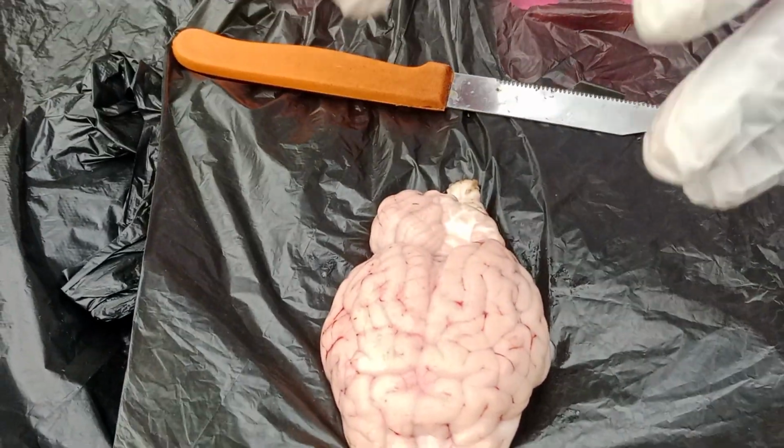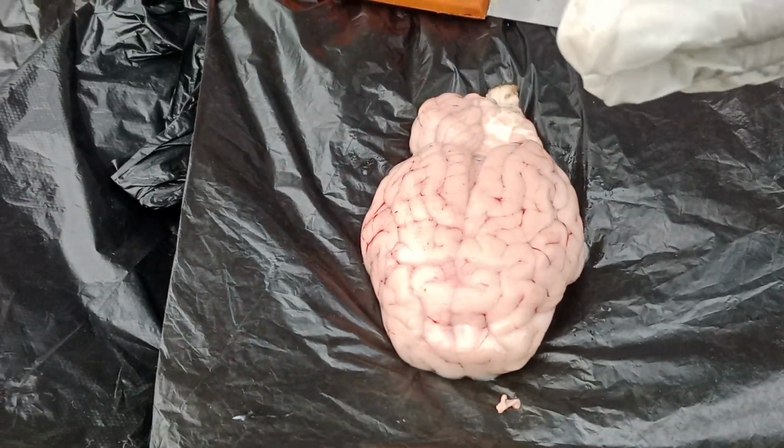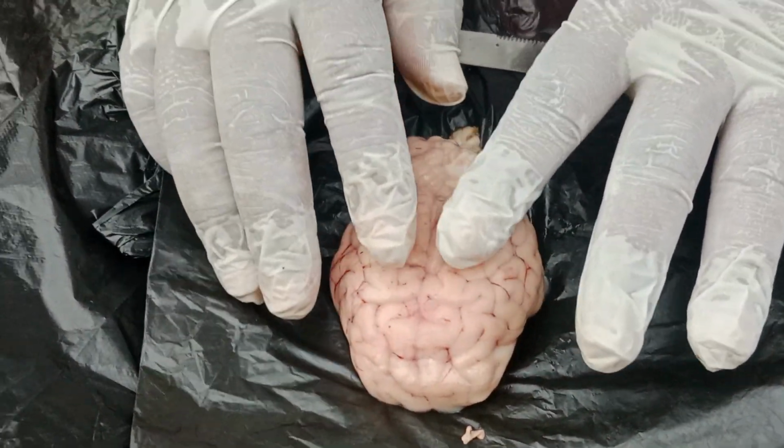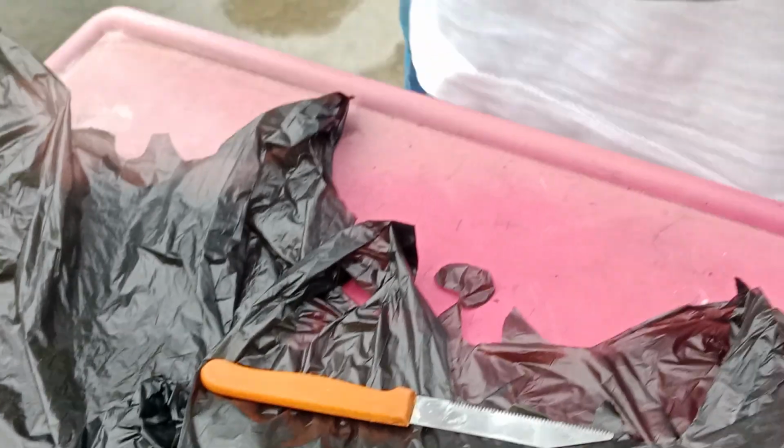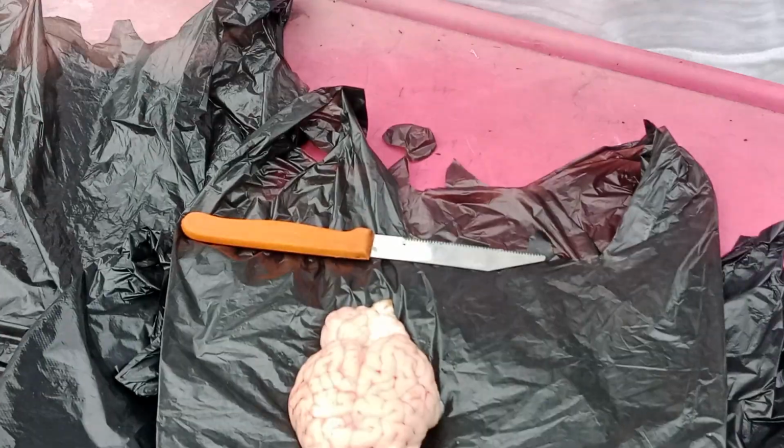Now why is the top portion of the cerebrum thrown into foldings? Why? To increase the surface area.